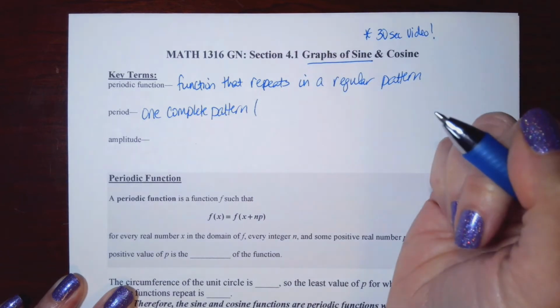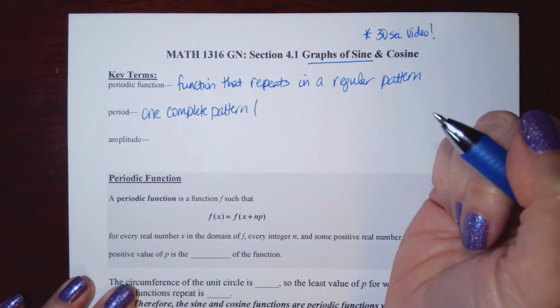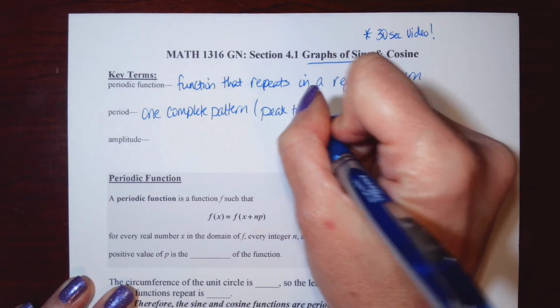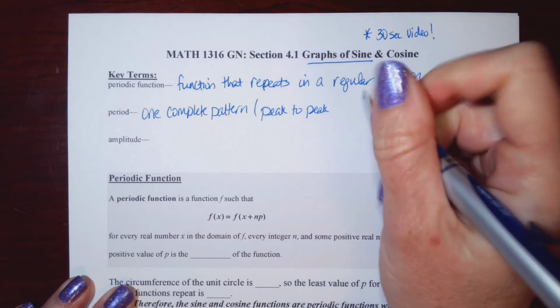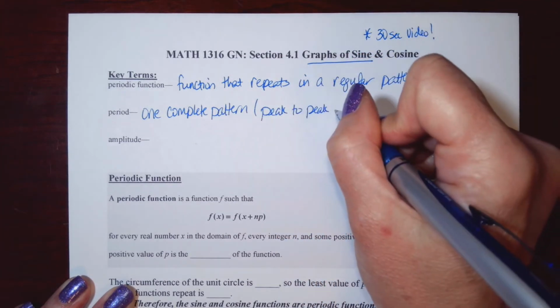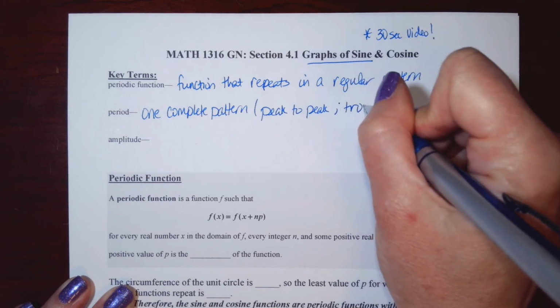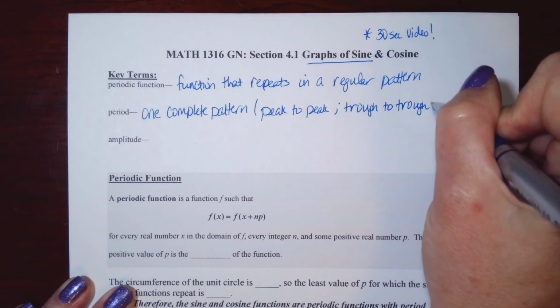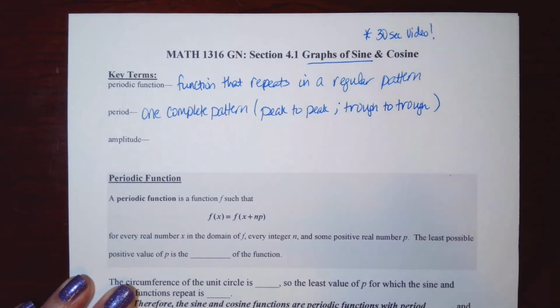For example, for our sine or cosine that comes in a wave pattern, we count one period as peak to peak, so from the top of the wave to the top of the next wave, or trough to trough, so from the low point of the wave to the low point of the next wave. We also talk about a period as being a cycle.